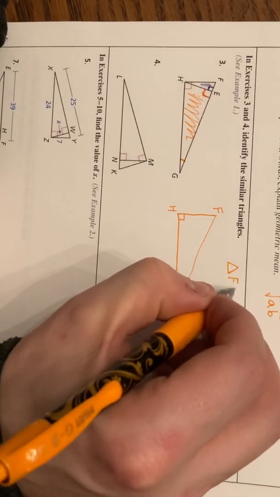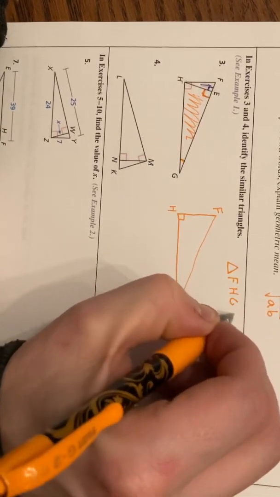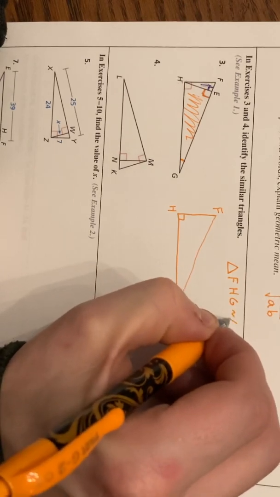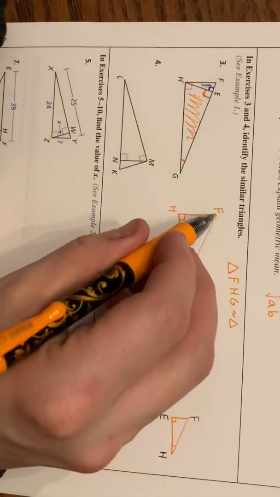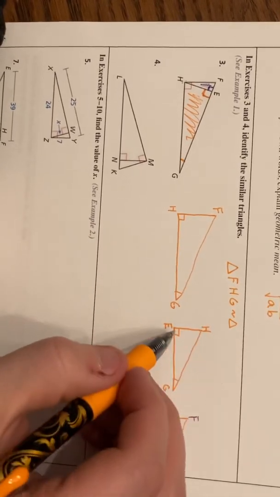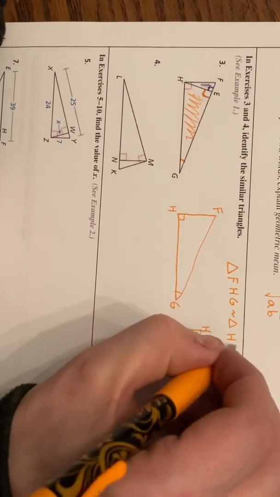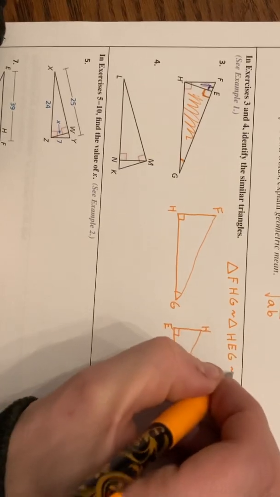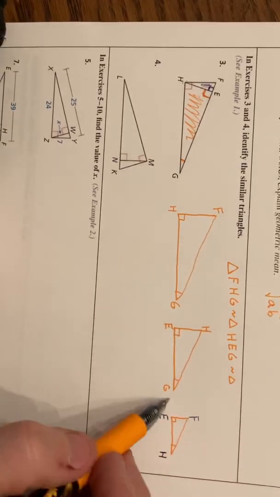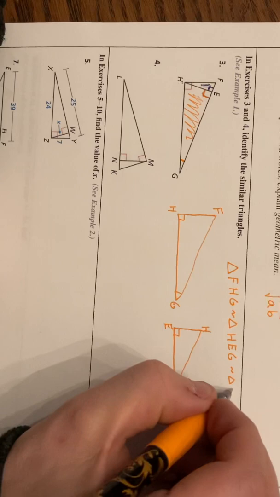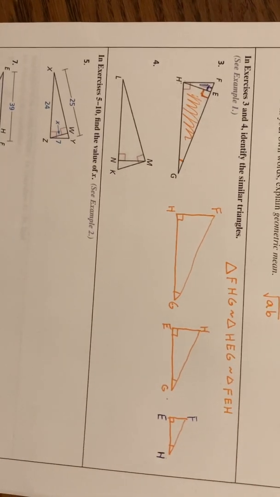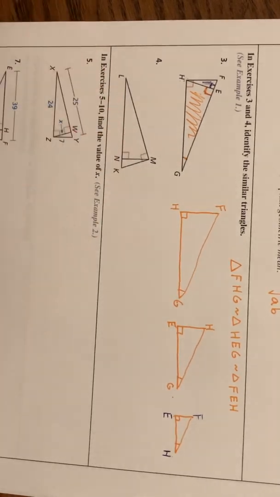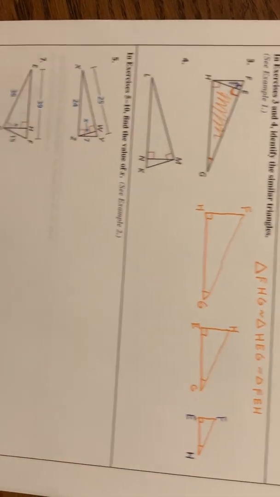We could say F, H, G, but now you have to follow suit. F, H, G, H, E, G. H, E, G, F, E, H. Okay, that's what you gotta do. Do the same thing with this one. Separate the triangle out, make a statement.